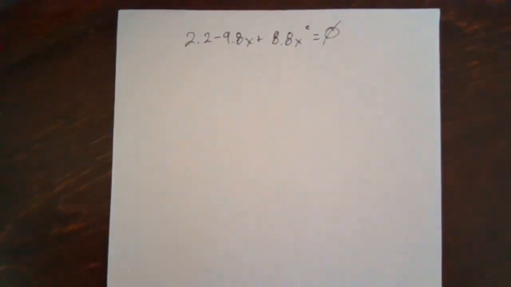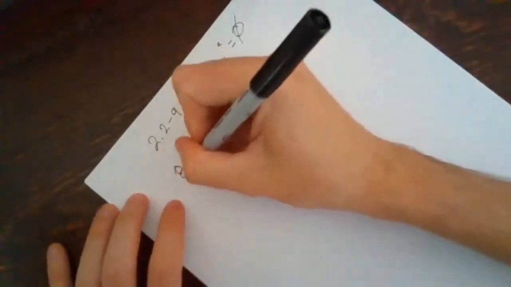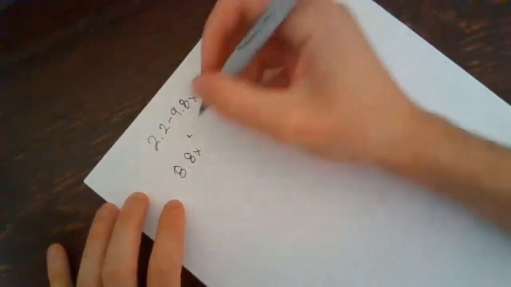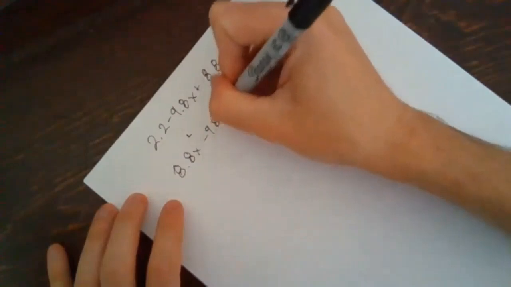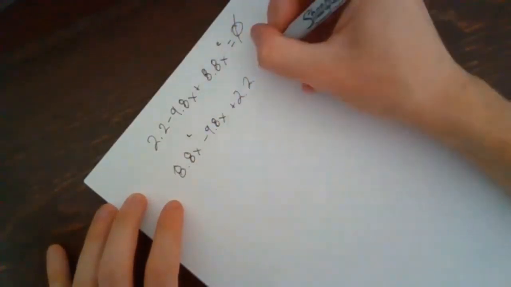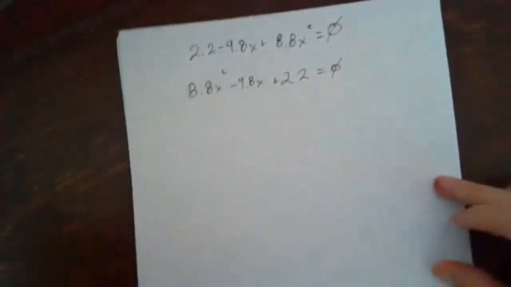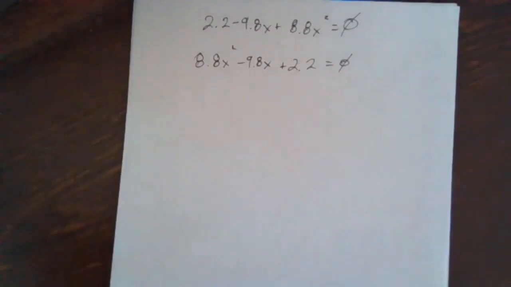And so in order to solve this, I can rearrange it. I get 8.8x squared minus 9.8x plus 2.2. I need to factor it. With rearranging, I've just written them in a different order.